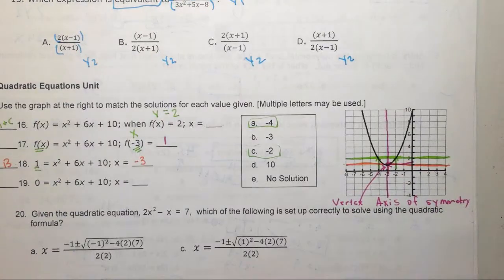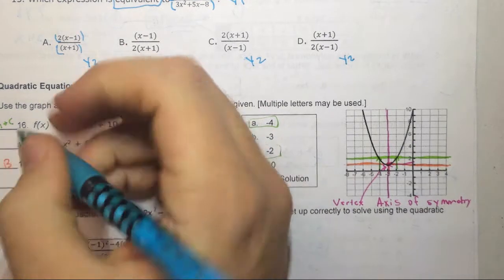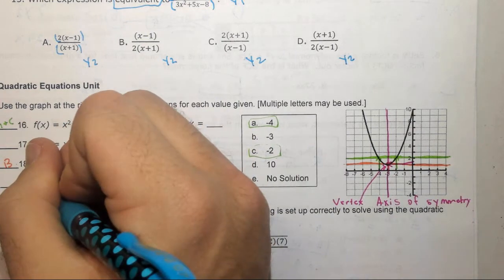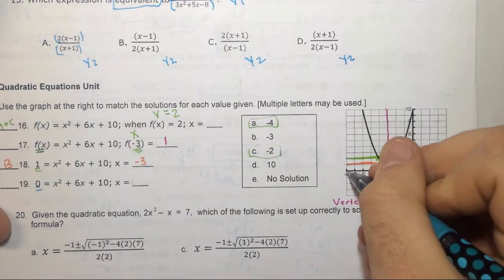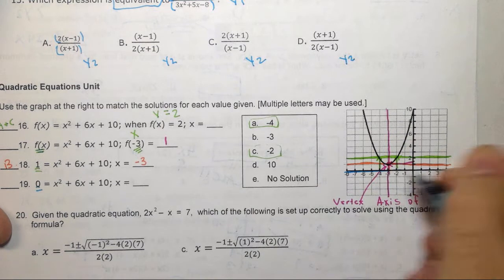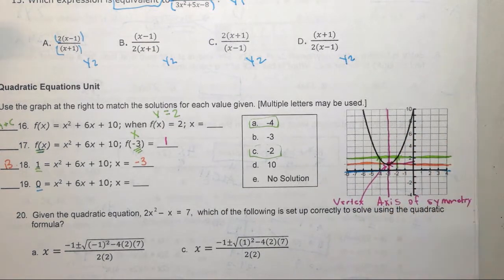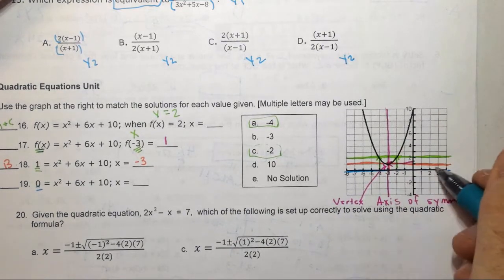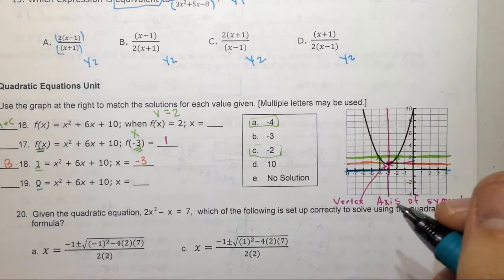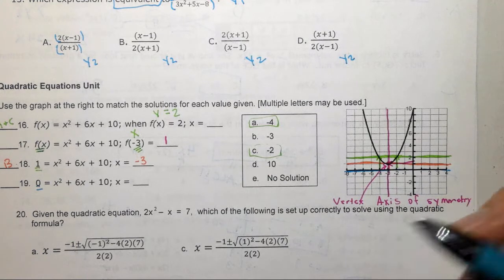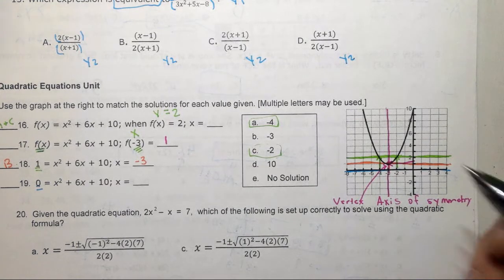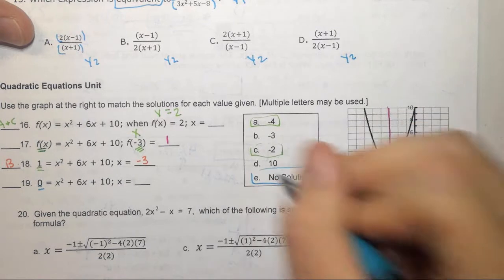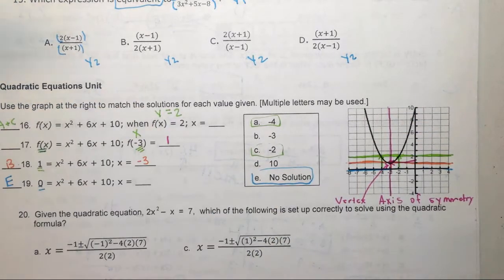B. And finally, my last one. I have the line 0, because I replaced the y value with 0. So I go to where y is equal to 0. I draw a line across. Y is equal to 0. How many times does this parabola right here touch the line y equals 0? Well, it never touches, right? And if it never touches, do I have any solutions? No solution. So my answer choice is E.